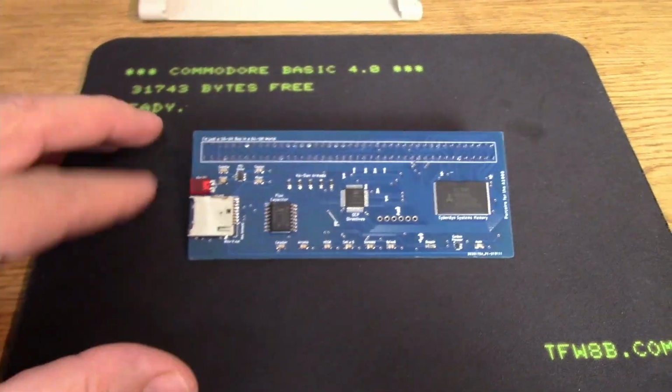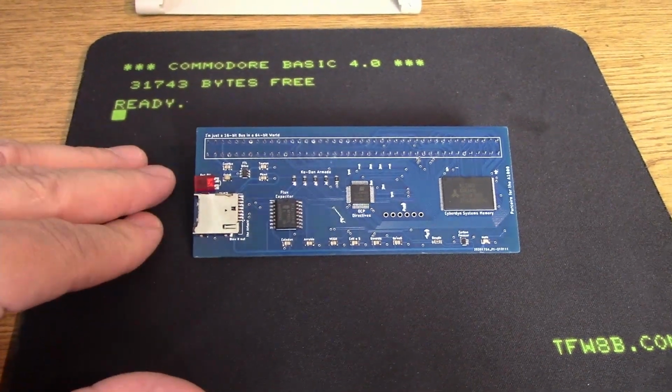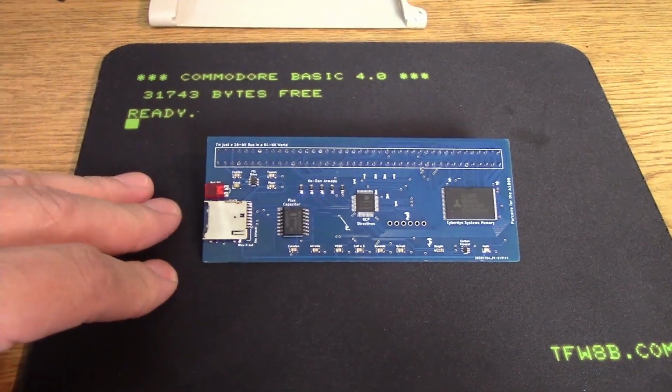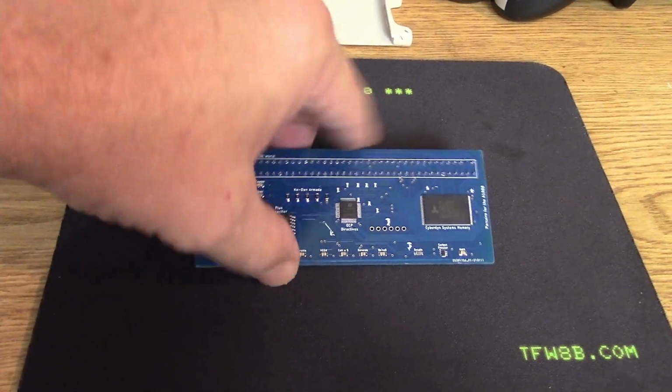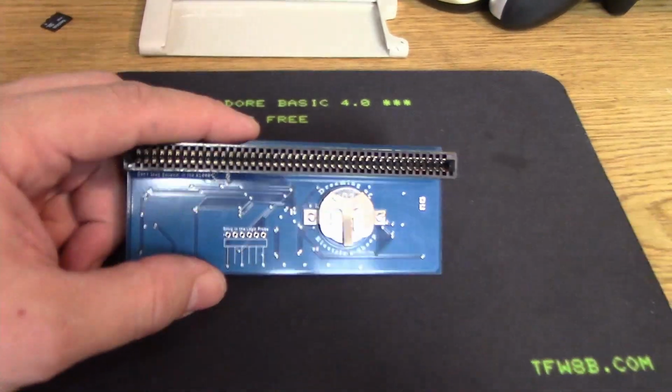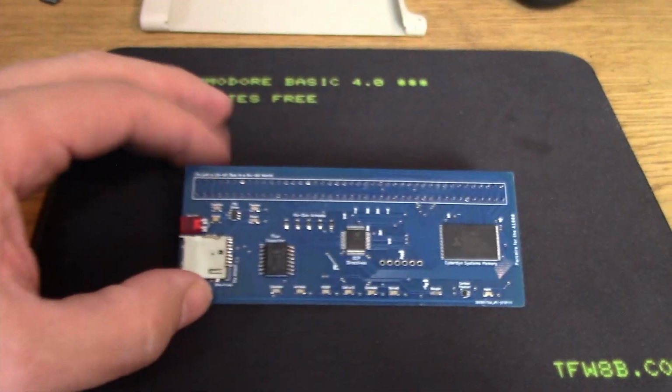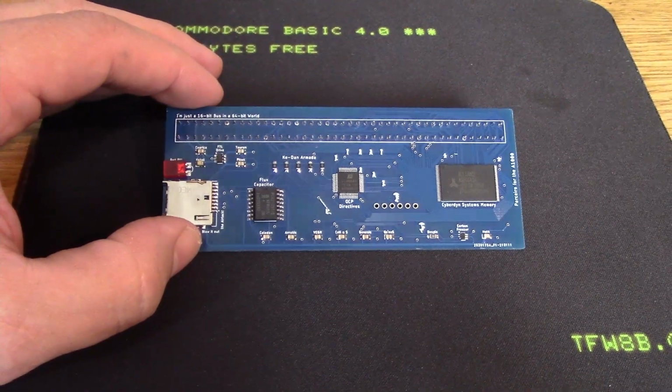Now currently, a lot of them are restricted to 2 or 4 gigabyte cards, but he's working on an update that will allow you to use a larger card. And lastly, this little guy has a real-time clock on it. You can see the battery right there. So you're going to be able to use the real-time clock to set the clock on your Amiga.